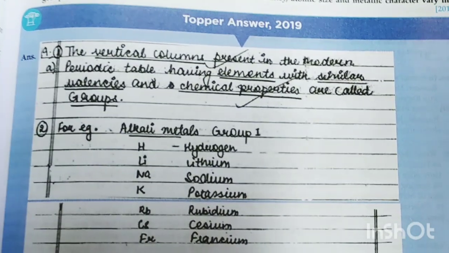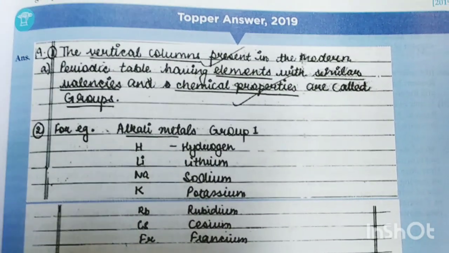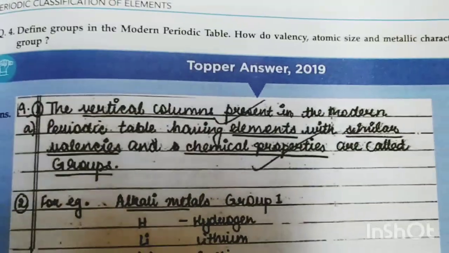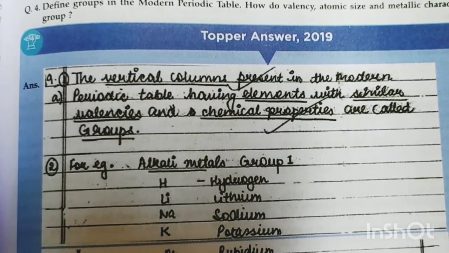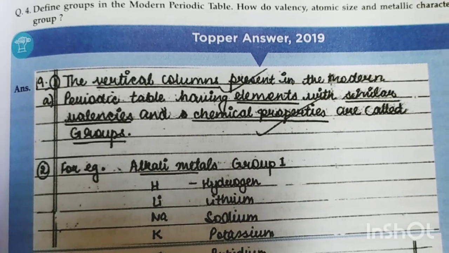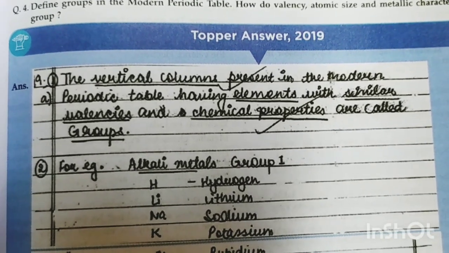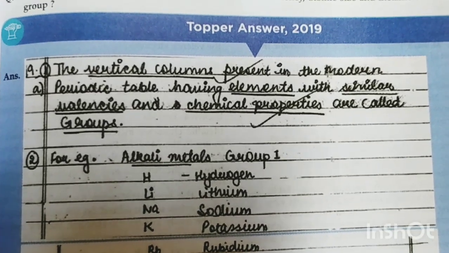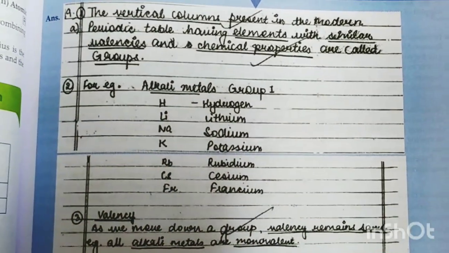So this is the topper's answer, 2019. First of all, it has asked to define groups in the modern periodic table. There are 18 vertical columns present in the modern periodic table having elements with similar valencies and chemical properties, and they are called groups. You can write the definition of groups on your own.